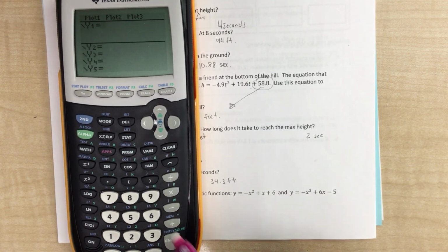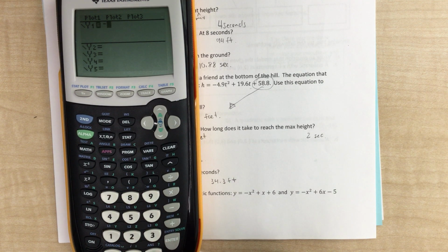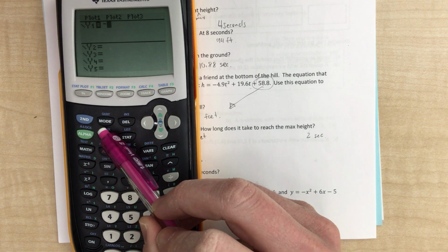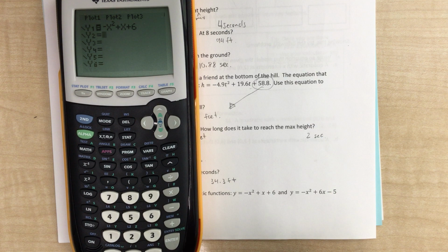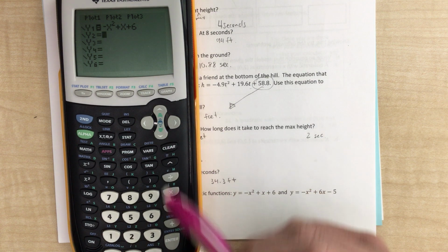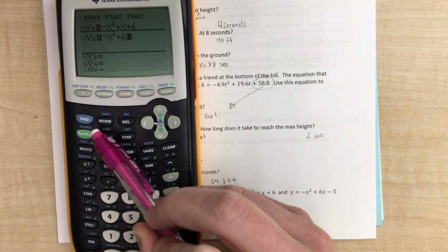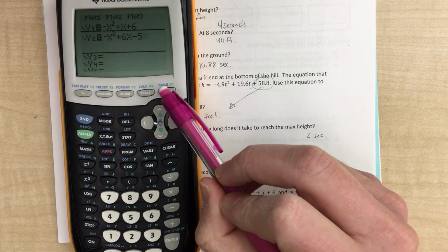So we have y equals, again, negative. Use negatives, not subtractions, for the leading term. So negative x squared plus x plus 6 is one of our equations. And you can go down, or you can push enter to get to the next one. We'll do negative x squared plus 6x minus 5. And I'll push graph.